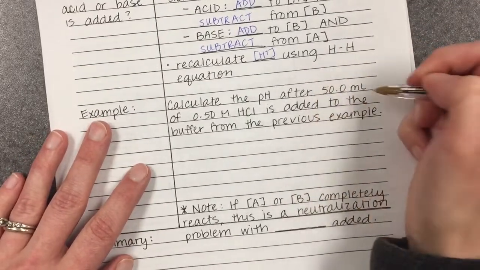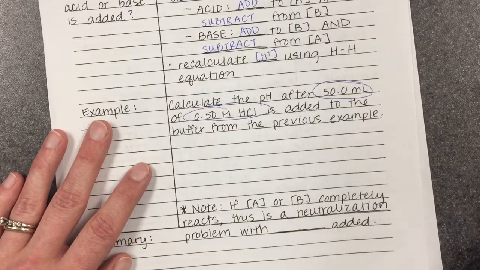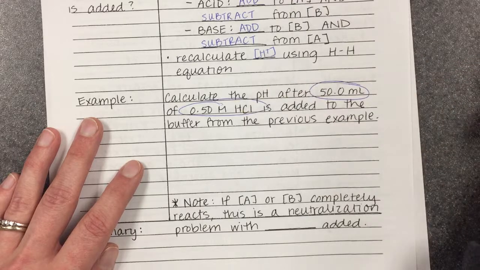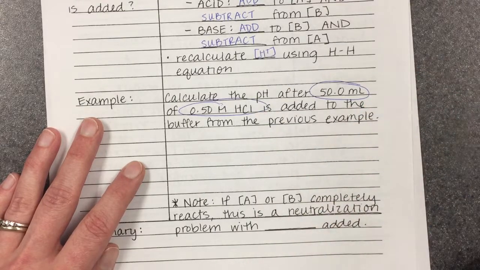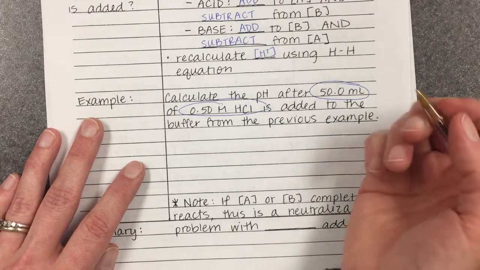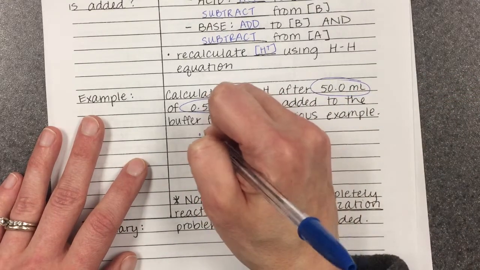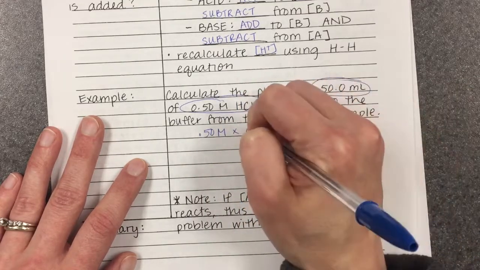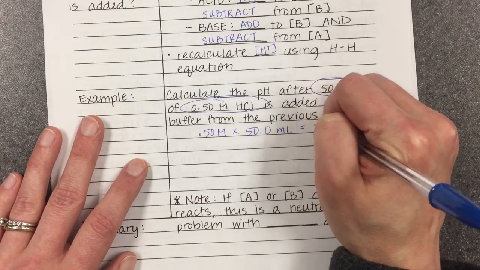But since I'm adding hydrochloric acid, I need to figure out how many millimoles I get from 50 milliliters of 0.5 molar hydrochloric acid. I'm going to add that to the top and subtract it from the bottom because this is an acid. So I add to the acid, I subtract from the base. So first, let me figure out millimoles of hydrogen. I have 0.50 molarity, 50 milliliters. I don't need the calculator. Half of 50 is 25.